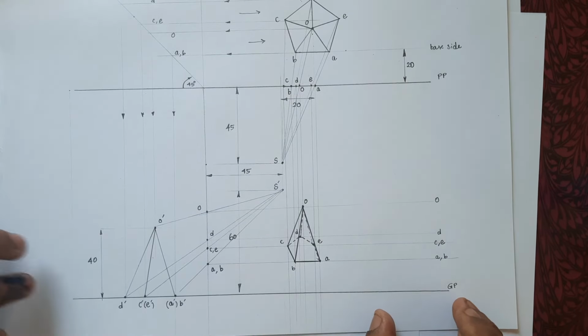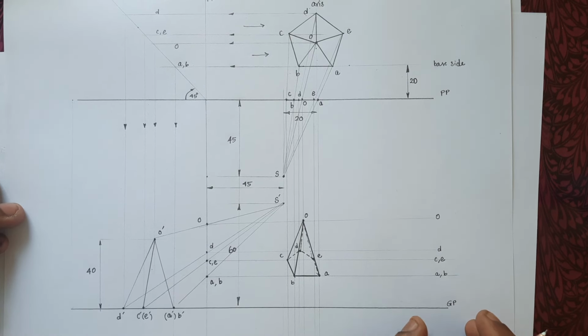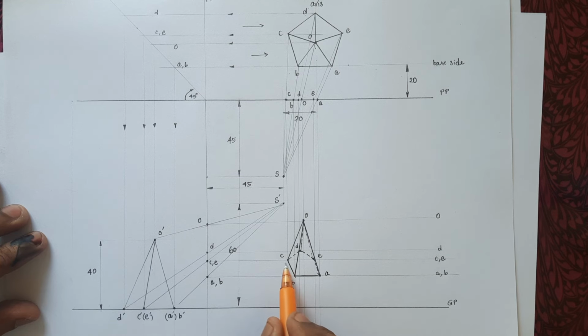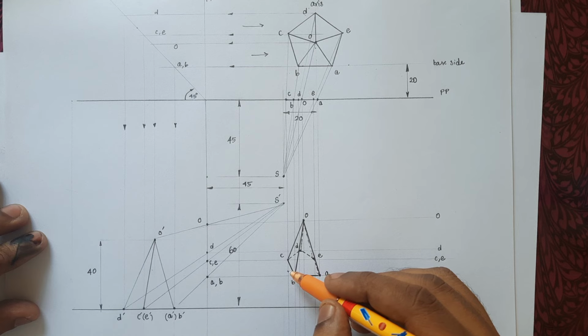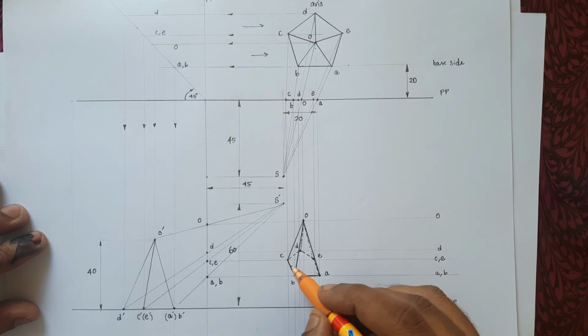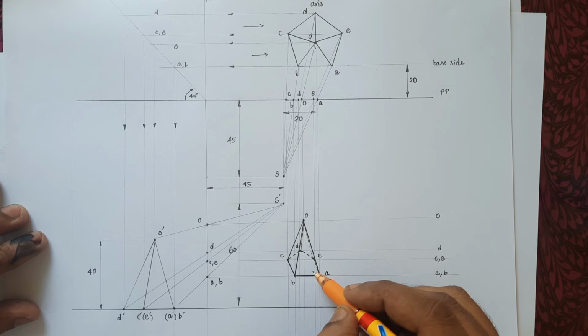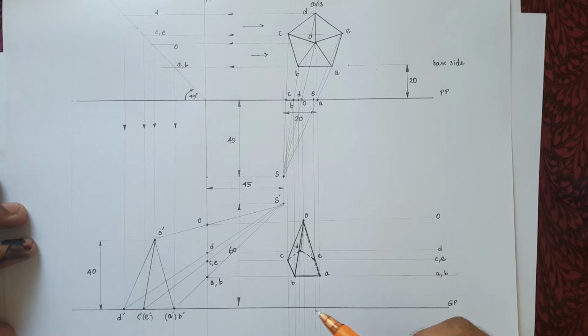Okay, this is the perspective view of a pentagonal pyramid using the top view and side view method. The front portions AB, BC should be thick. So OA, OB, OC should be thick, and the behind sides DC, DE, AE are hidden edges. So OD and OE will be hidden slanting edges. Okay. Thank you.